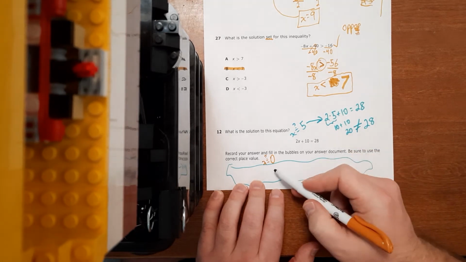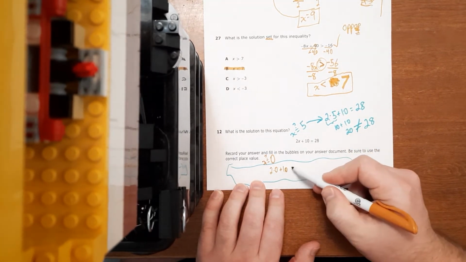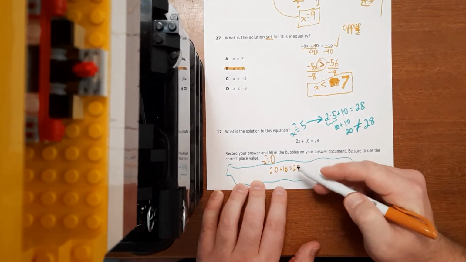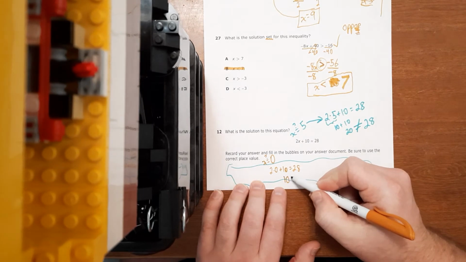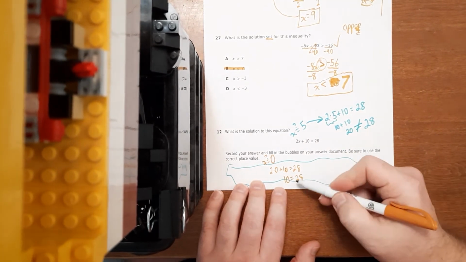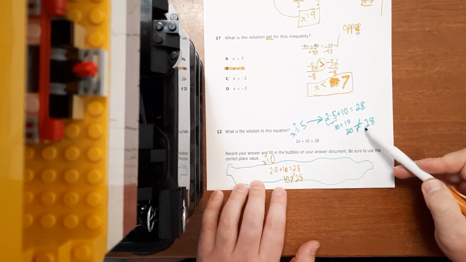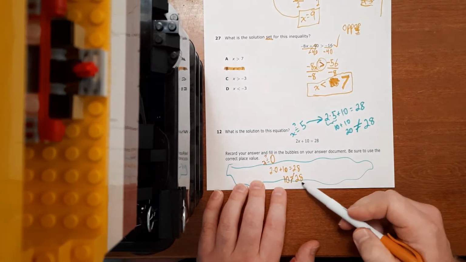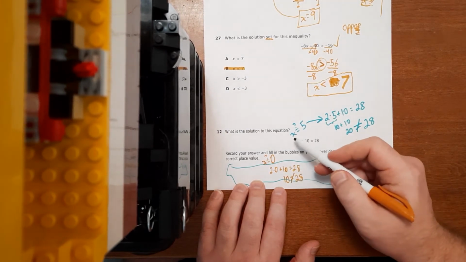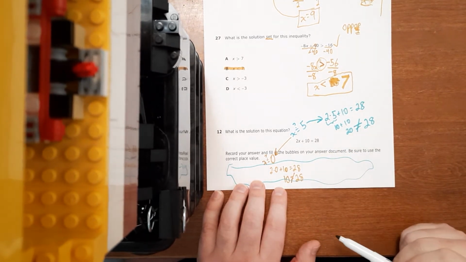If x were 0, 2 times 0 plus 10 would equal 28. 2 times 0 is 0, plus 10 is 10. So I can see here that my guess is not only wrong, but it's not even as close as this one was. I was off by 8 here. I was off by 18 here. So I know that going towards 0 from 5 was a bad move. It made my guess worse.